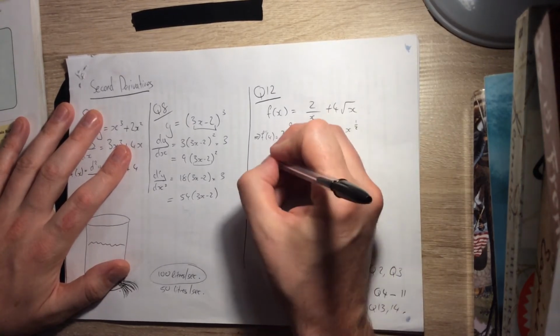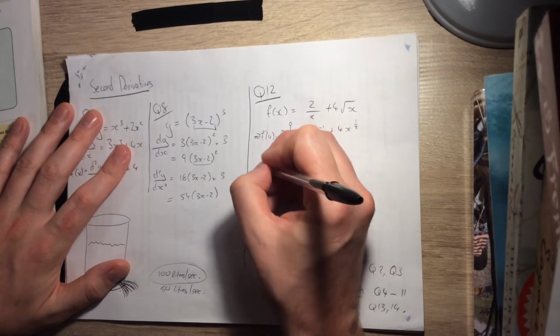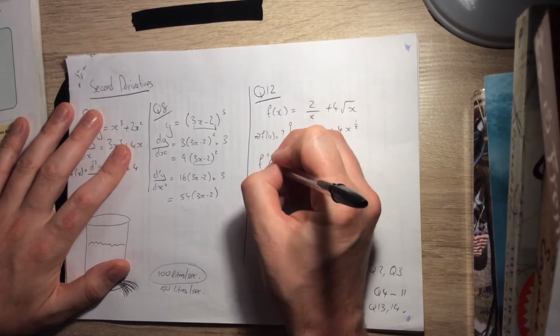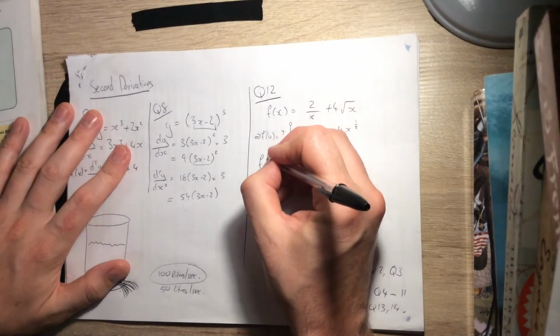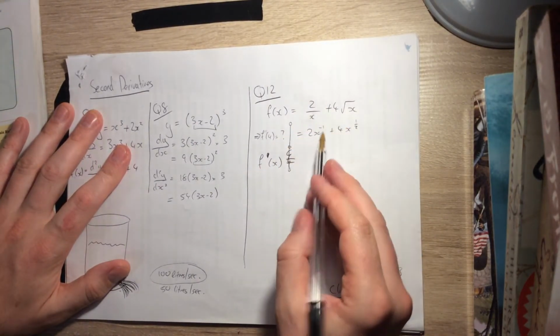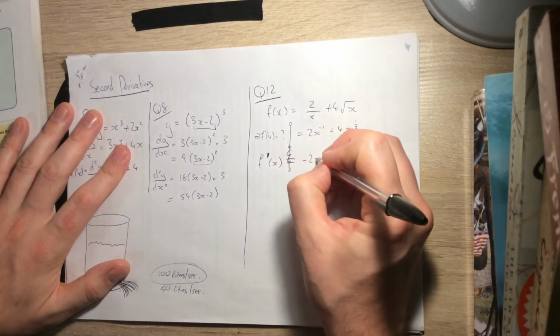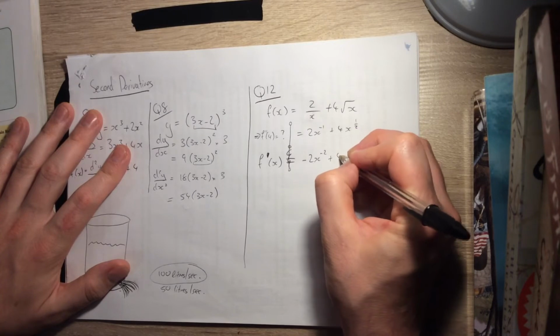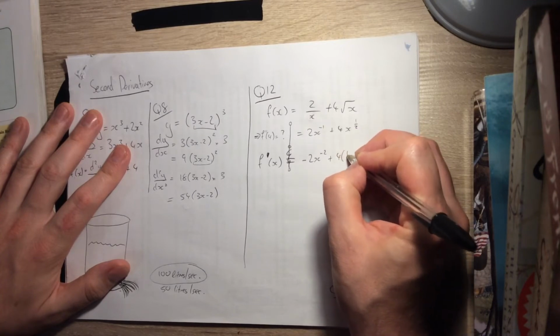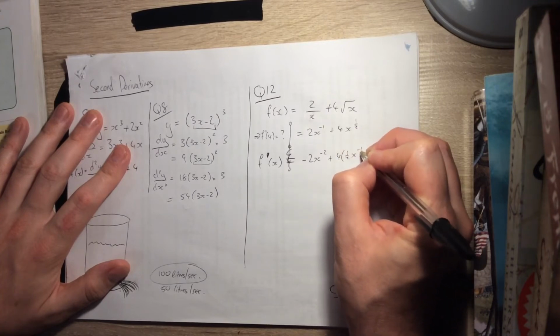So the second derivative of that function, f double prime of x, is going to be, start with f prime of x. F prime of x is going to be minus 2x to the minus 2 plus 4 times a half of x to the minus a half.